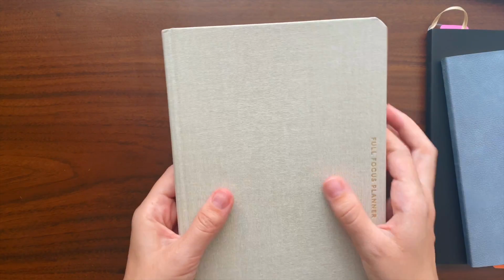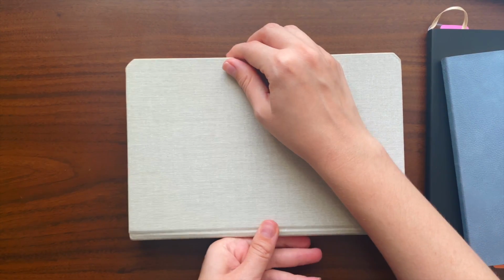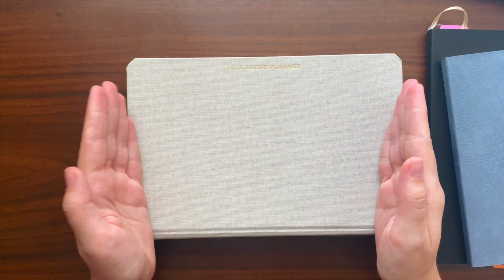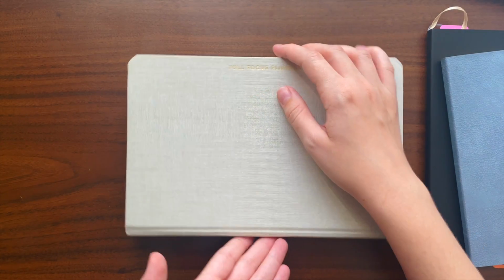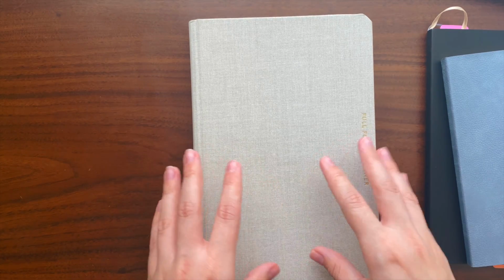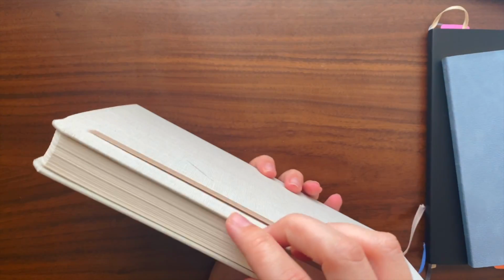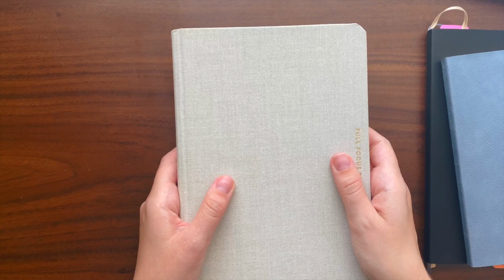So this is built on a quarterly basis. A lot of goal planners will be spanning just 3 months. A lot of them will be undated, so you can sort of start your quarters whenever you want. The Full Focus Planner is a great option. It's just 1 quarter in 1 book with really detailed instructions for how to set your goals.